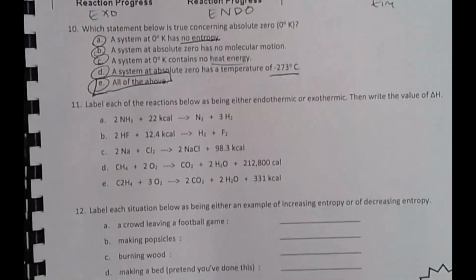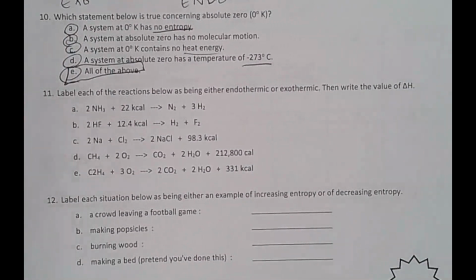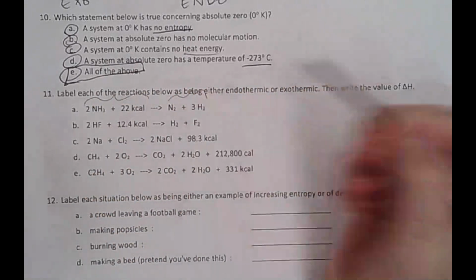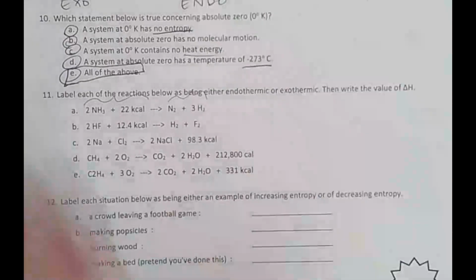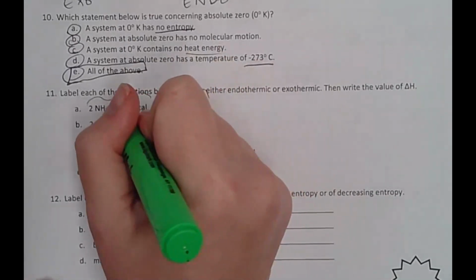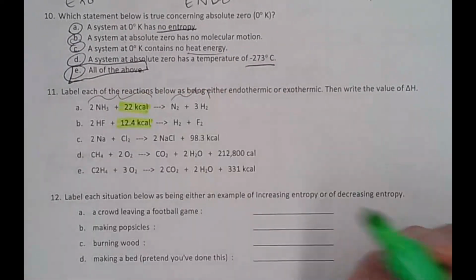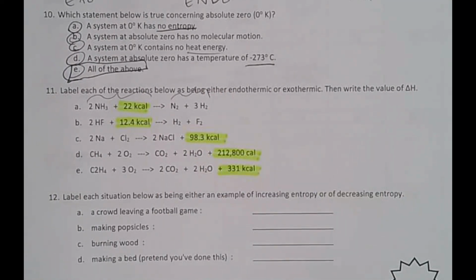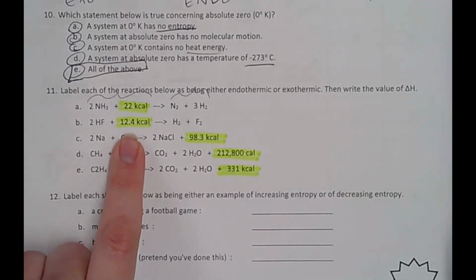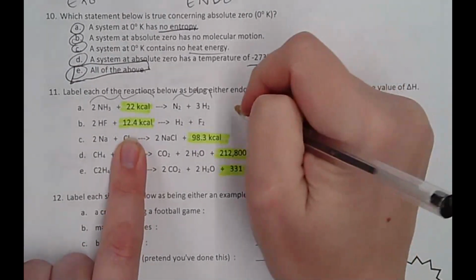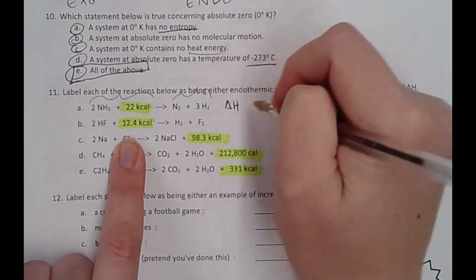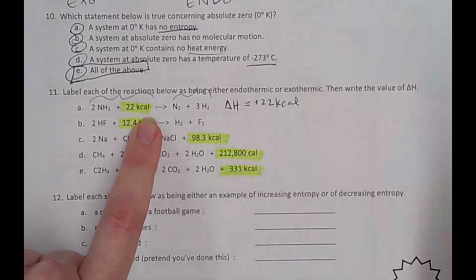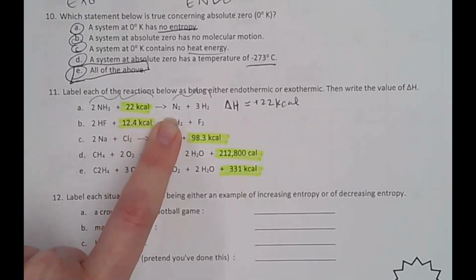Okay, and the next one, the easiest way to look at this is to see where the energy is. Is it on the left, which is the reactants, or is it on the right, which is the products? So in each of these, the energy here is a reactant, it's a reactant, it's a product, it's a product, and it's a product. So if energy is being put in, your change in H is going to be positive. So I'm gaining energy. So my change in energy here is going to be a positive 22 kilocalories because I'm putting energy in order for this reaction to occur.